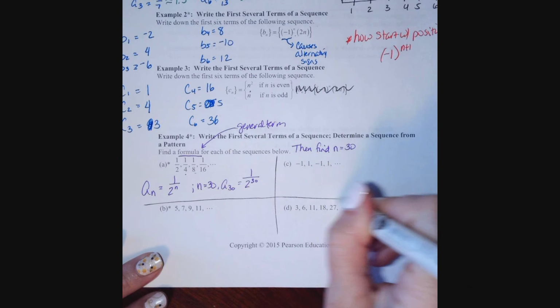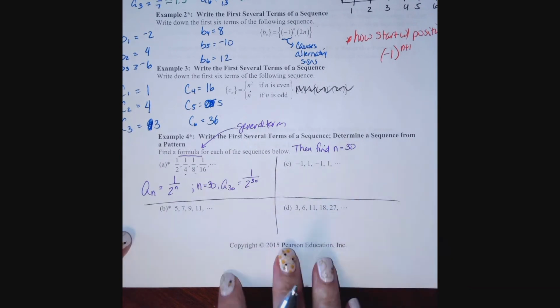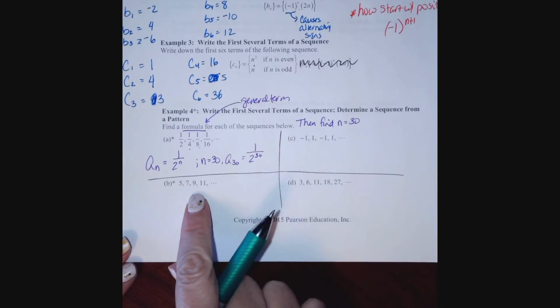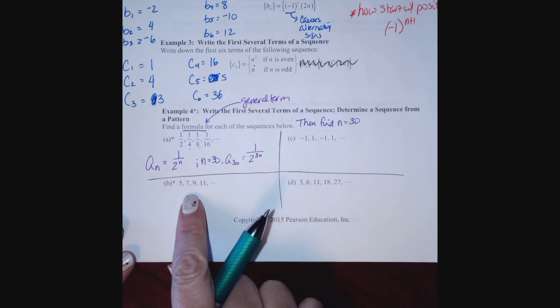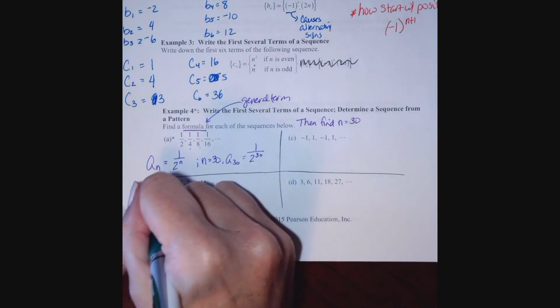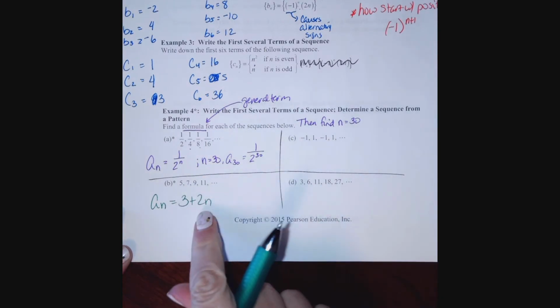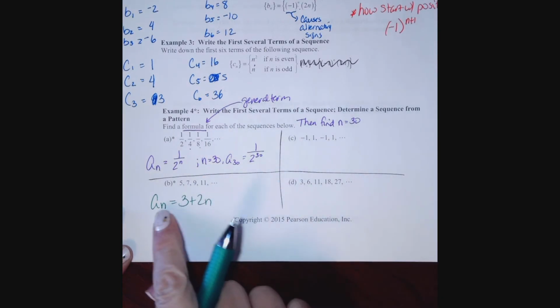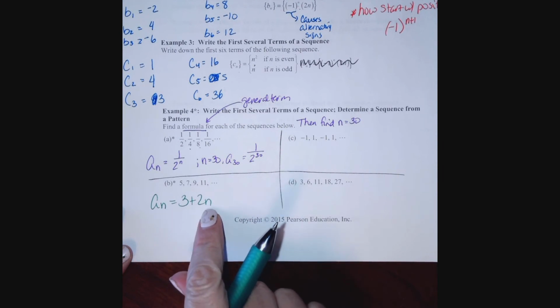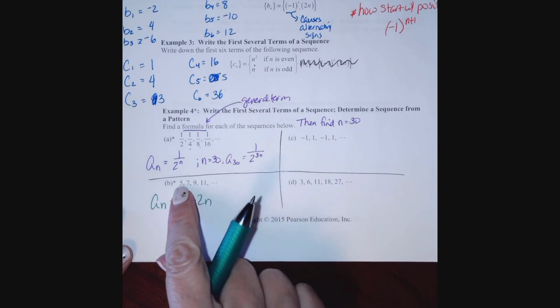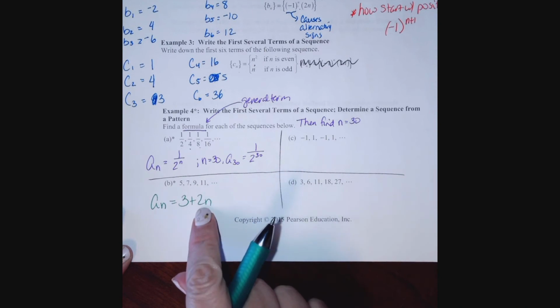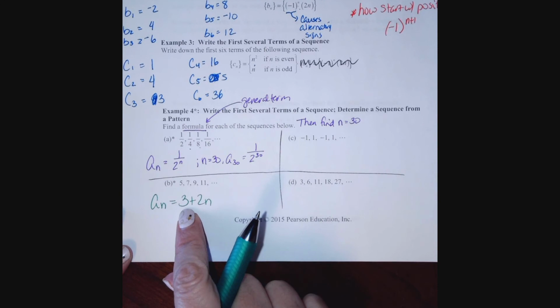Okay, so what about b over here? I have 5, 7, 9, 11. Well, when I look at that, I notice that I'm adding 2 every time. A good general term would look like a sub n equals 3 plus 2n, because if I'm looking at my first term, a sub 1 would be 2 times 1 is 2, plus 3. This is my 1, 2, 3, fourth term. 2 times 4 is 8, plus 3 is 11.